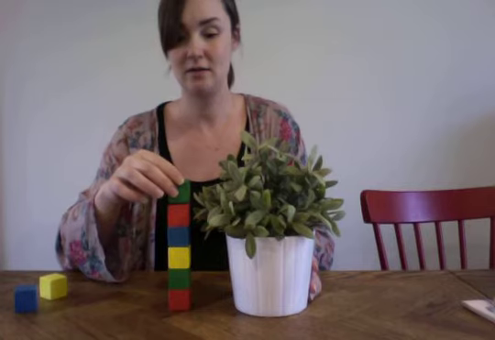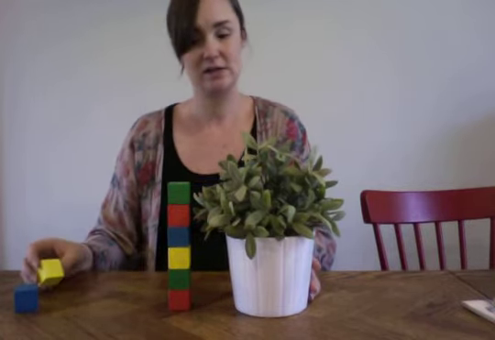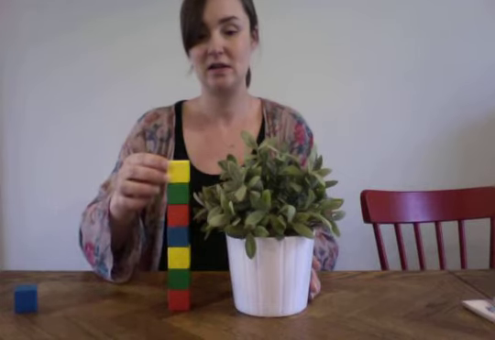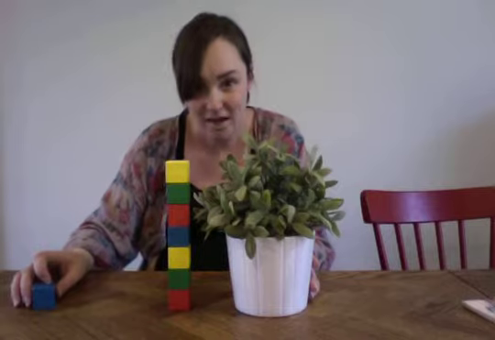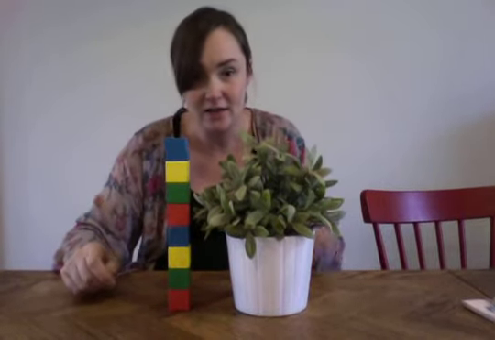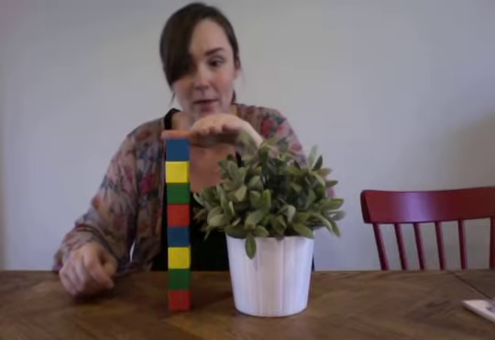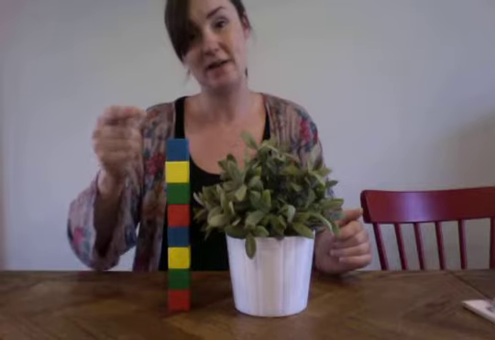Still not there. 6 blocks. Almost. 7. Not quite, because we still have another leaf up there. 8. Oh, that's just right. So this plant is 8 blocks high.